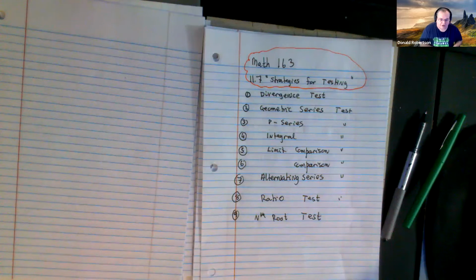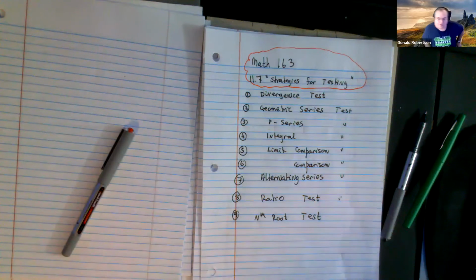So there is a section, 11.7, called Strategies for Testing. And this is a very unusual homework because it's got 0 points. It's there to give you practice at doing tests. What makes this one a little bit trickier is that you won't be told which test to use.